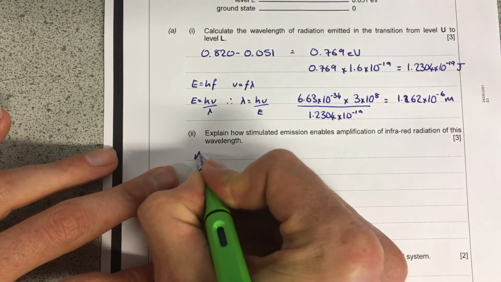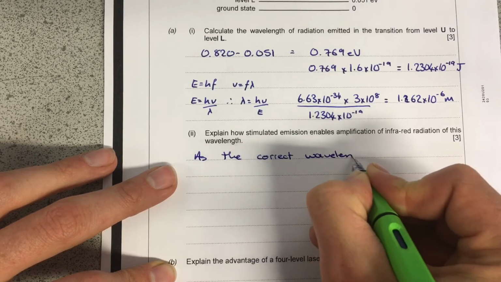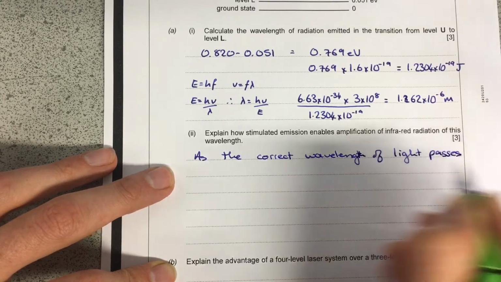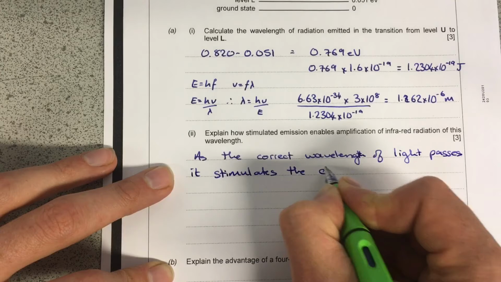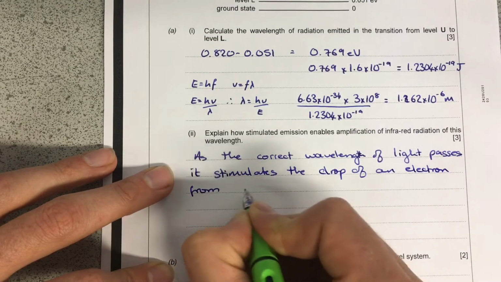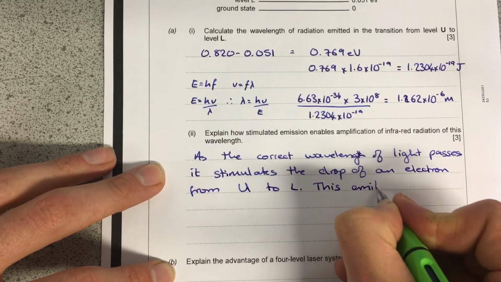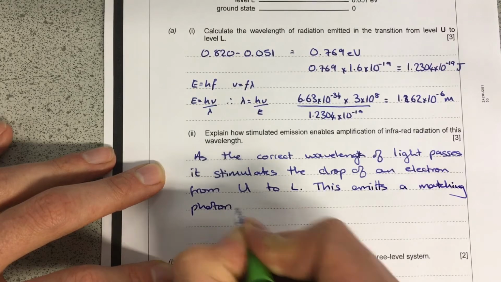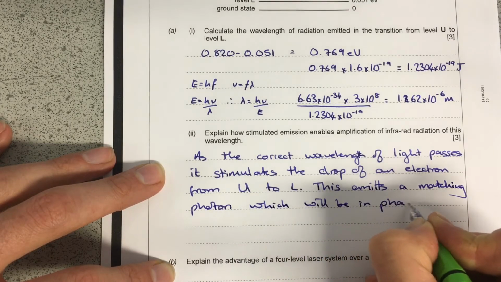As the correct wavelength passes, it stimulates the drop of an electron from U to L. This emits a matching photon, which will be in phase.